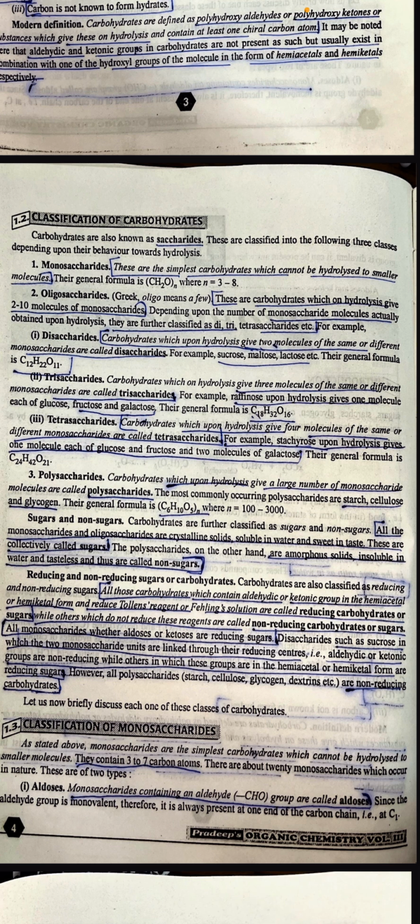Reducing and non-reducing sugars or carbohydrates. Carbohydrates are also classified as reducing and non-reducing sugars. All those carbohydrates which contain an aldehydic or ketonic group in the hemiacetal or hemiketal form and reduce Tollens' reagent or Fehling's solution are called reducing carbohydrates, while others which do not reduce these reagents are called non-reducing carbohydrates.